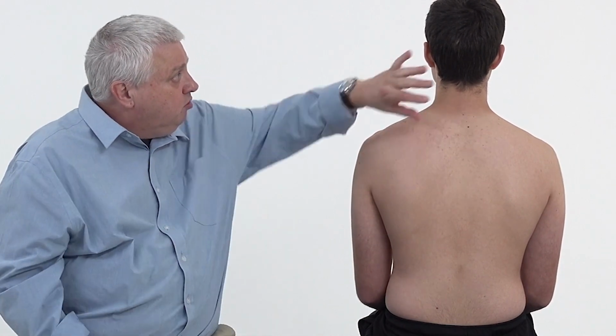Suboccipitals will cause head pain. Mid-thoracic myofascial trigger points can refer pain into the anterior chest, sometimes even mimicking heart problems. And pain experienced in the rib area can also come from erector spinae trigger points.